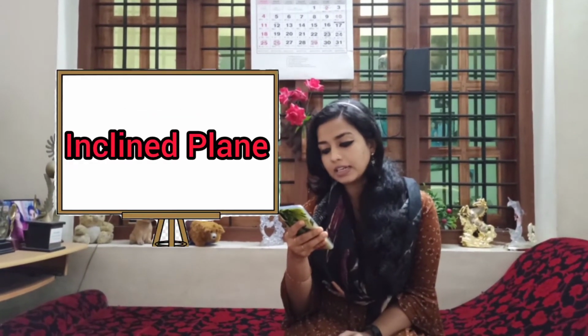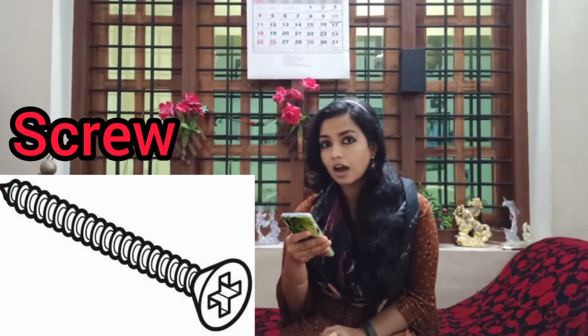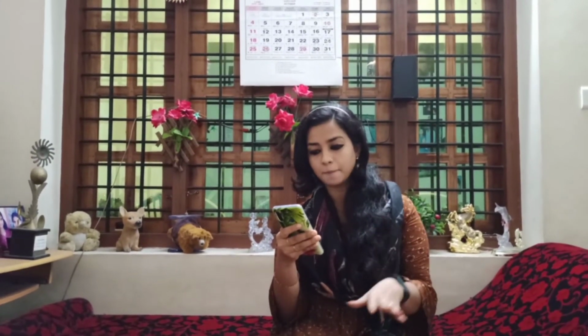So underline the term inclined plane. I will read the spelling: I-N-C-L-I-N-E-D, P-L-A-N-E, inclined plane. Now the third type of simple machine is screw, S-C-R-E-W. See, it is actually an inclined plane wrapped around a cylinder. You can see the picture, and you are all familiar with a screw. Screws help to attach things to each other.